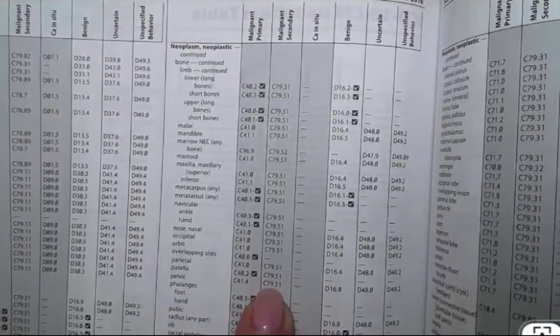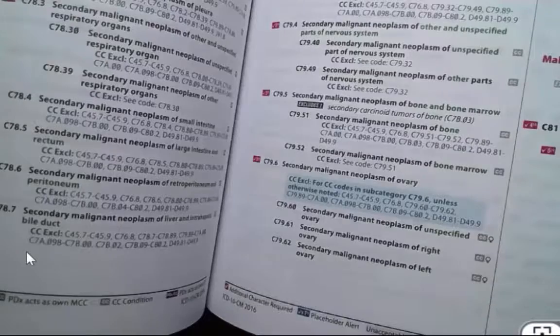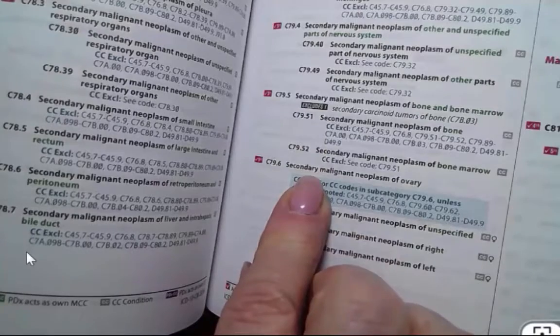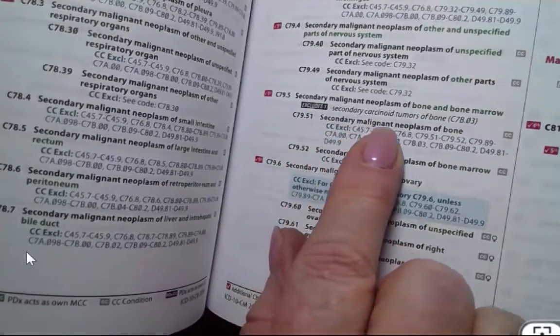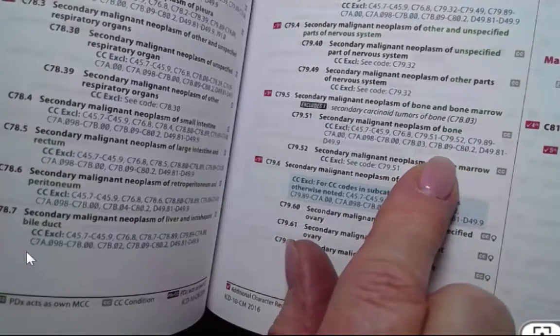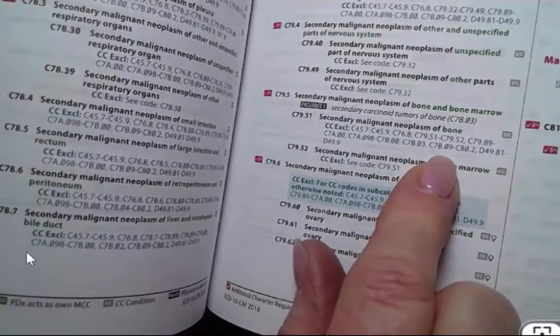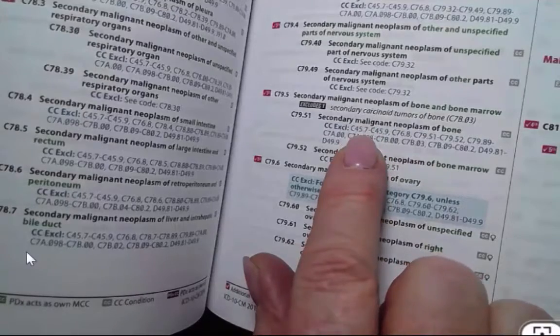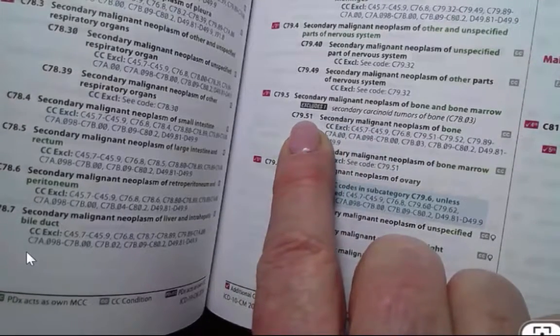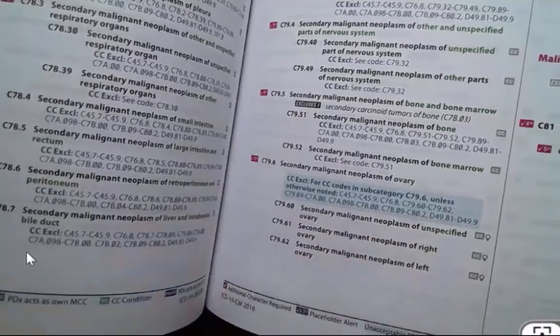C79.51. And when we look up that code in our tabular, it's a pretty general code. Secondary malignant neoplasm of bone. So even though we had all those subterms under bone, when it comes to a secondary malignant, it's fine to use a more general term. So this is the correct code for this exercise.